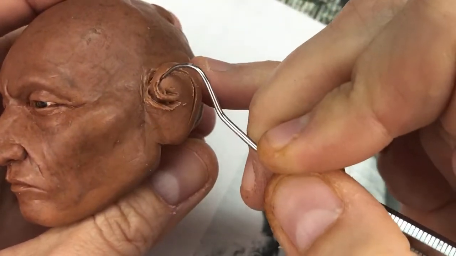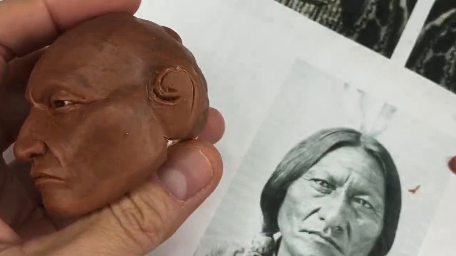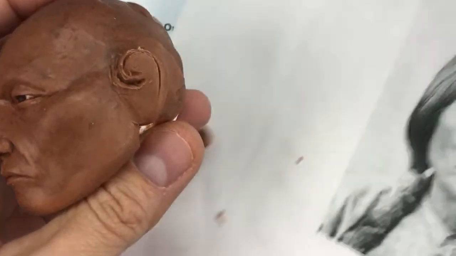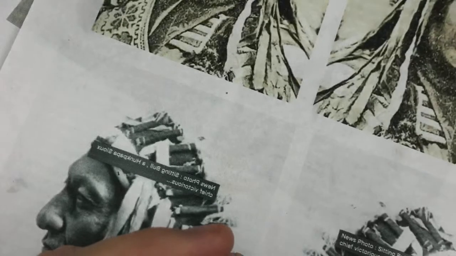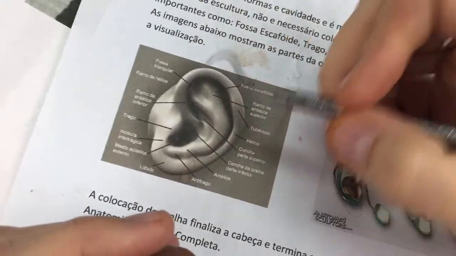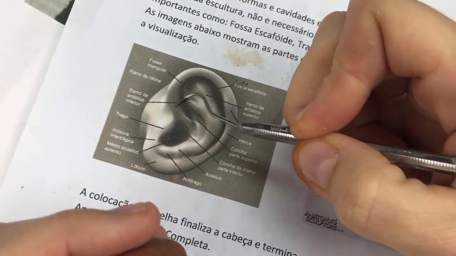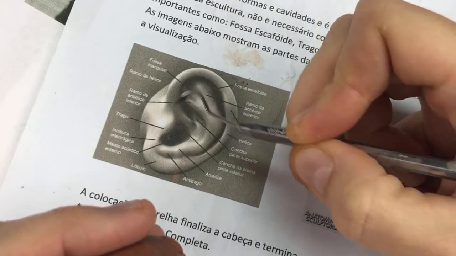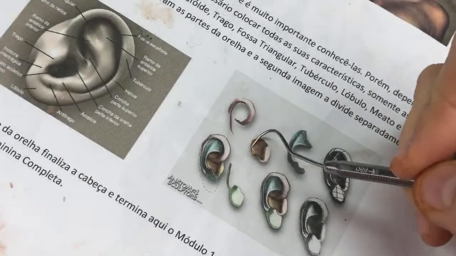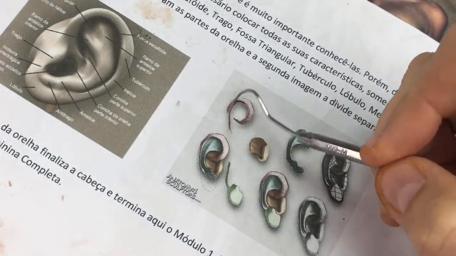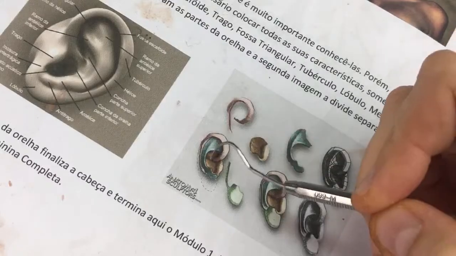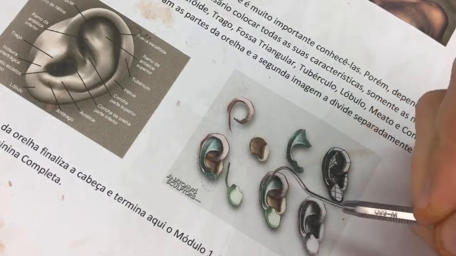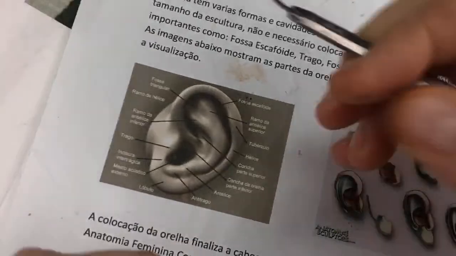Just scratch so we can see the ear design. I'm gonna keep a picture of the ear here in the back so you guys know what I'm doing. So if you look at the ear, you can see this number 9 right here. And this is what I'm doing, okay? There's this image from Anatomy for Sculpture that divides the ear, so that's the number 9 right there. And this is how I always start my ears, with this number 9.